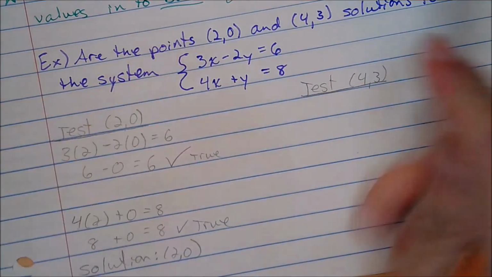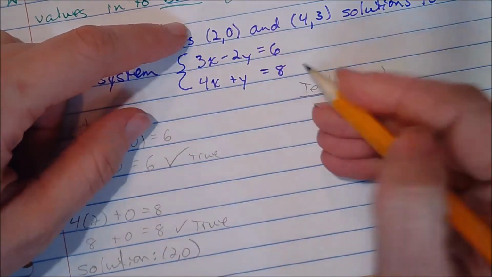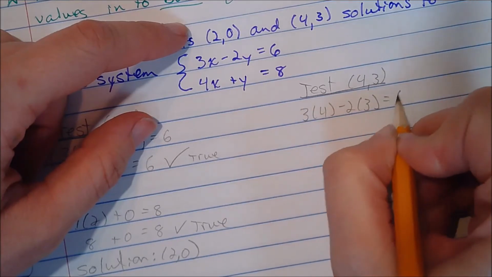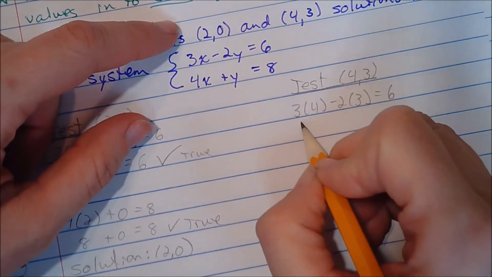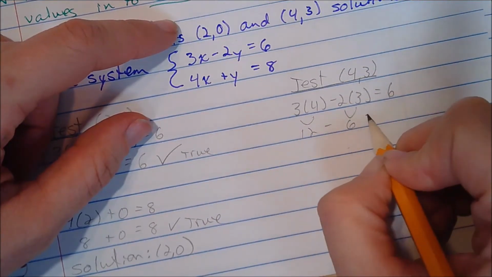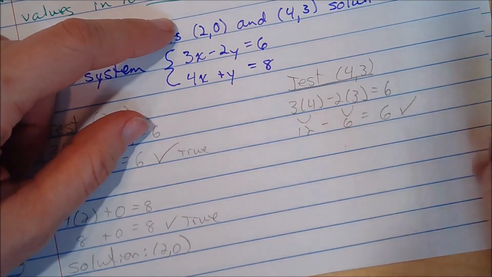I'm going to take my first equation and do the same thing. Plug 4 in for x and 3 in for y. 3 times 4 minus 2 times 3 is 6. Maybe it is, maybe it's not. I don't know yet. 3 times 4 is 12 minus 2 times 3 is 6. Well, 12 minus 6 is 6. That's true. Cool.